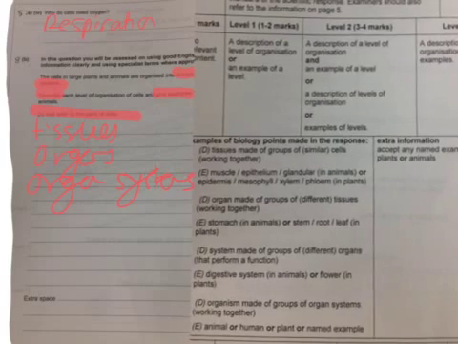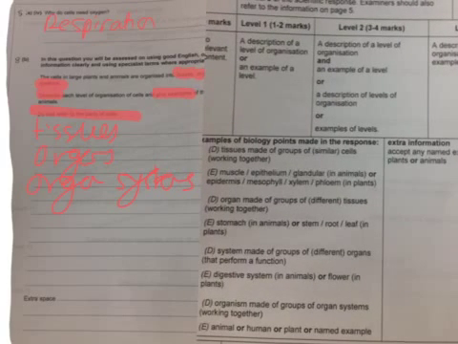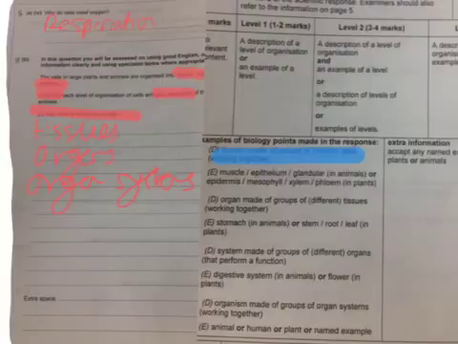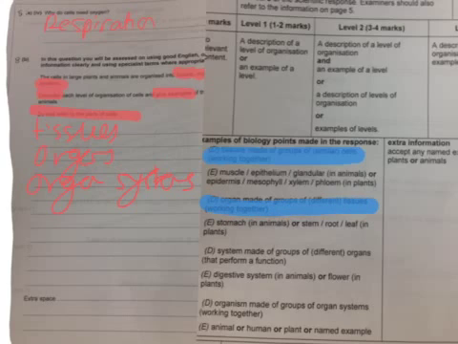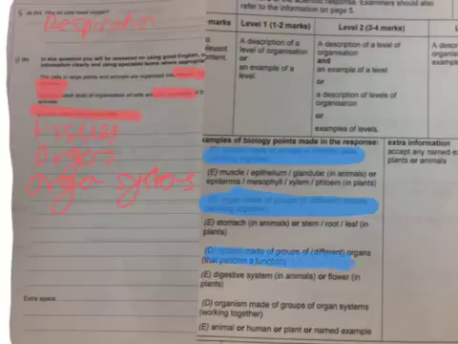So a tissue is a group of similar cells working together. An organ is a range of different tissues that work together to do a particular job, and an organ system is a collection of organs that work together to perform a specific function.